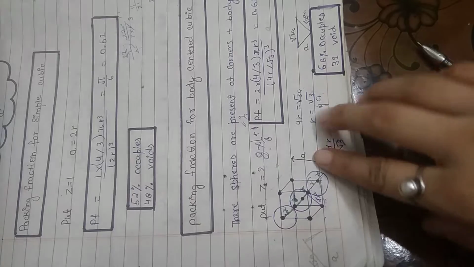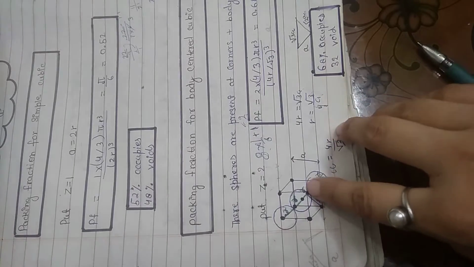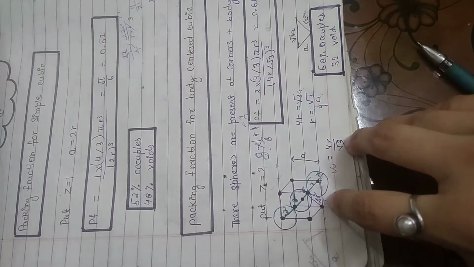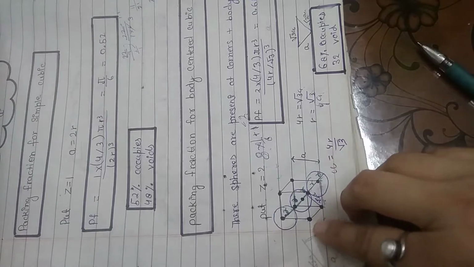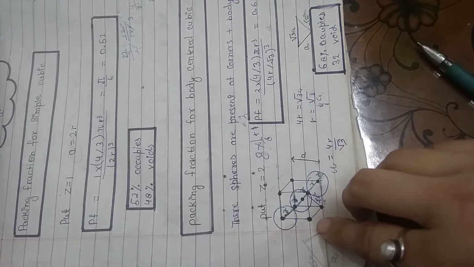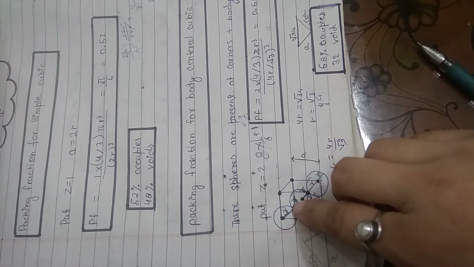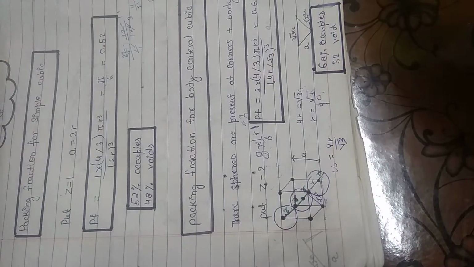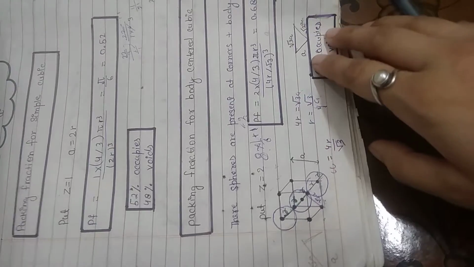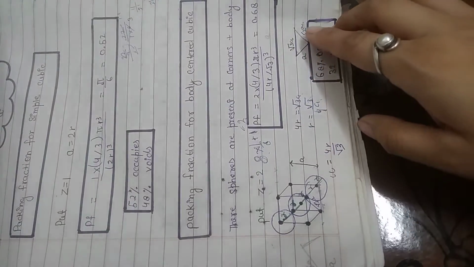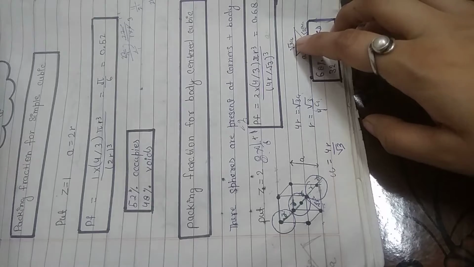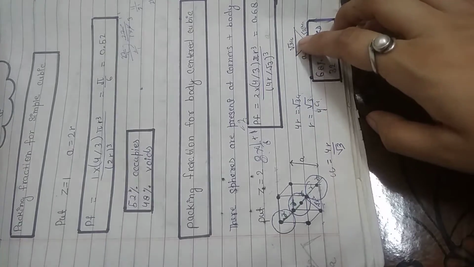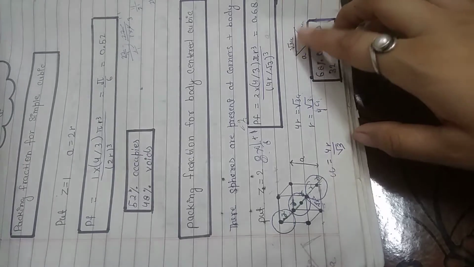Just look here, we draw a line. If we draw a line, we know it is a, and it is under root 2a. We learned these formulas in mathematics. If one side is a and another side is 2a, then the third side is under root 3a.